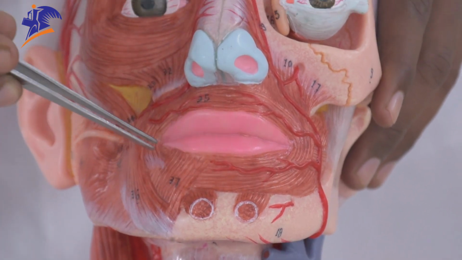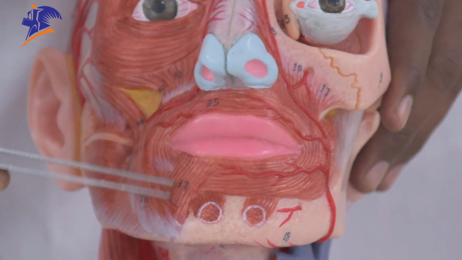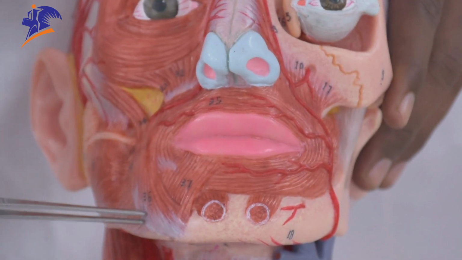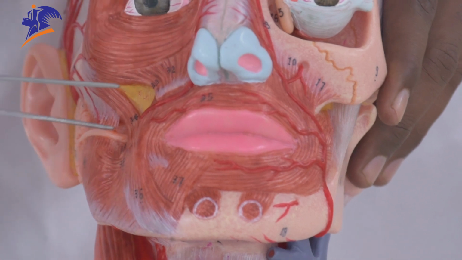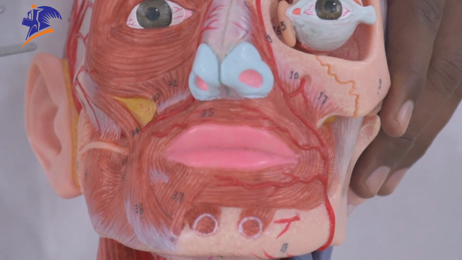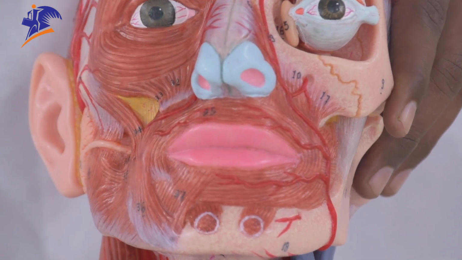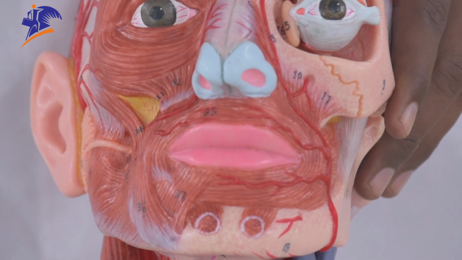Again, this is the orbicularis oris. This is depressor labii inferioris. This is depressor anguli oris, and we also have levator labii superioris, levator labii superioris alaeque nasi, and levator anguli oris.